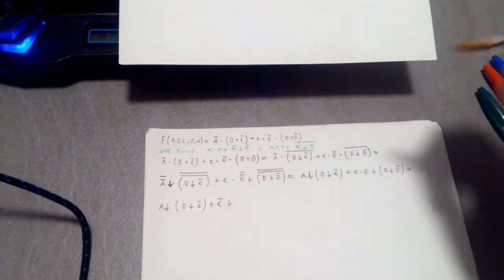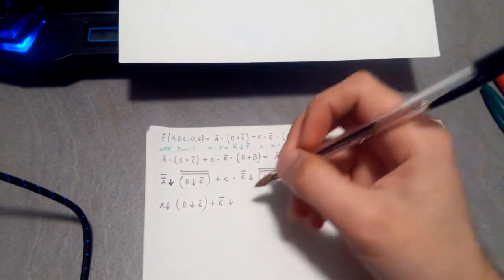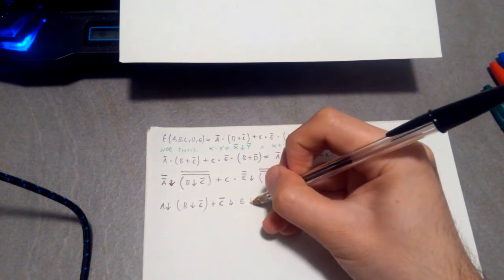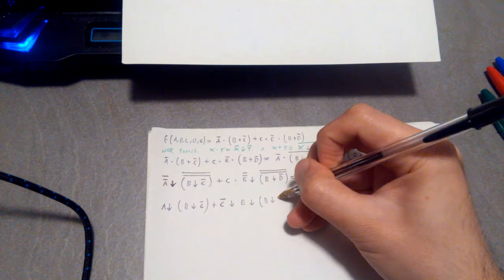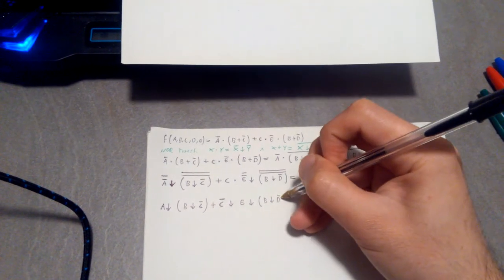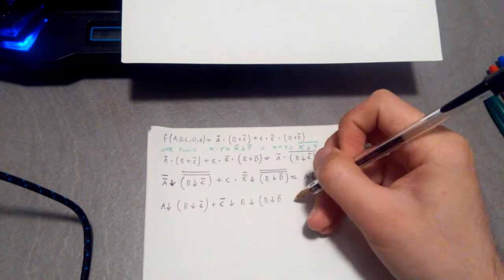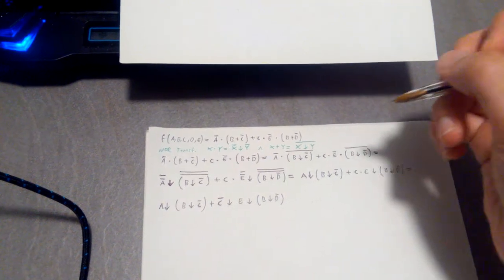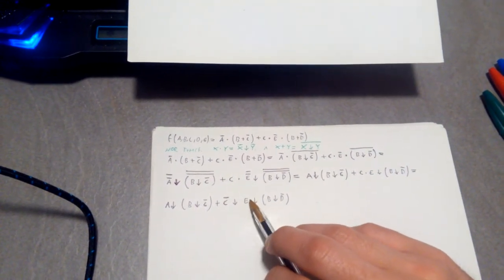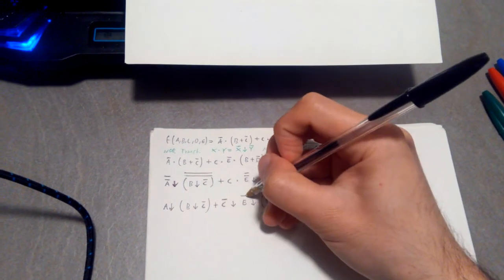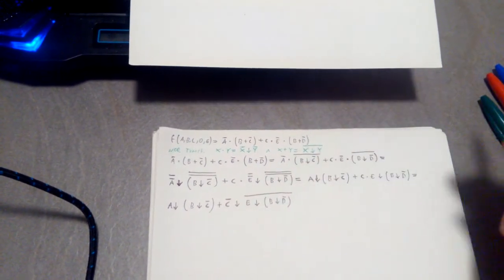So c gets a naught, and then we have e arrow down, b arrow down, d naught. And we said that we were going to put a naught here, so to all this as well. There we go.